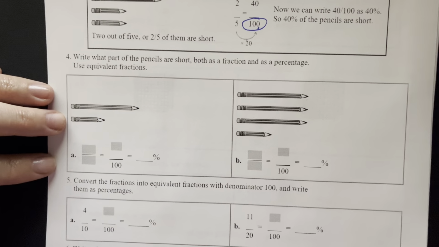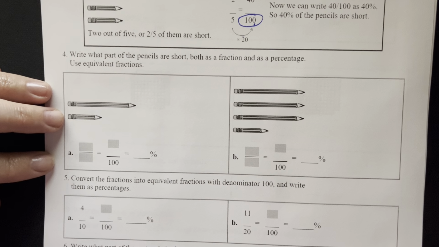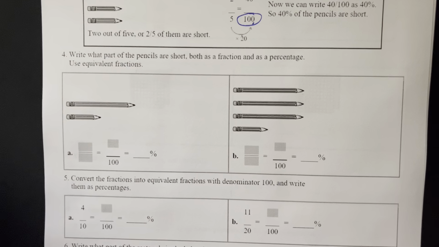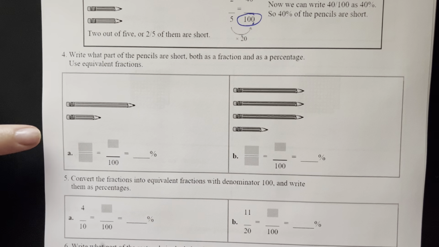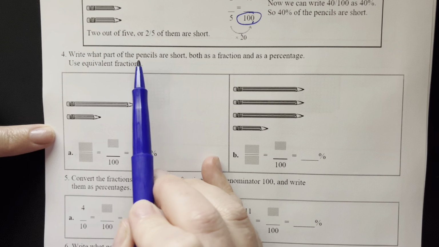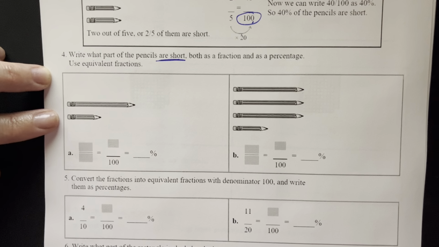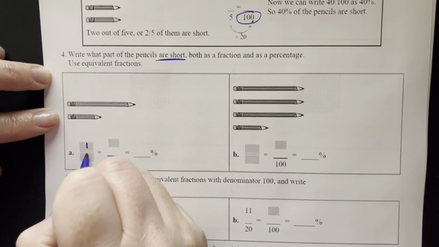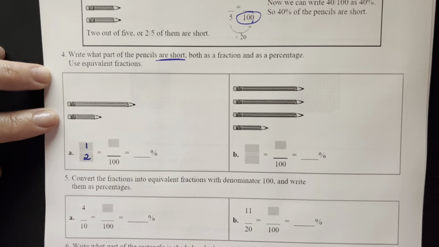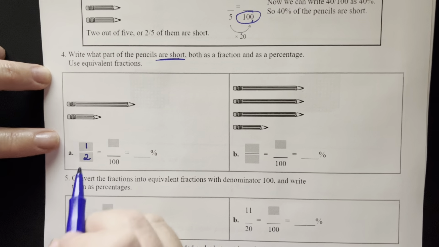So you can see this next example is keeping with the same type of problem, but now we're changing the amounts of pencils. So we're still looking for the number that are short, the amount that are short out of the total. So in this case, we have 1 of the 2 pencils are short.